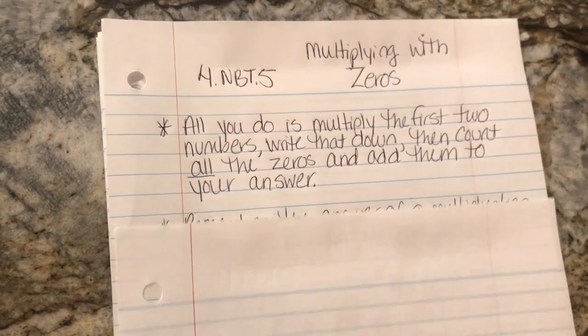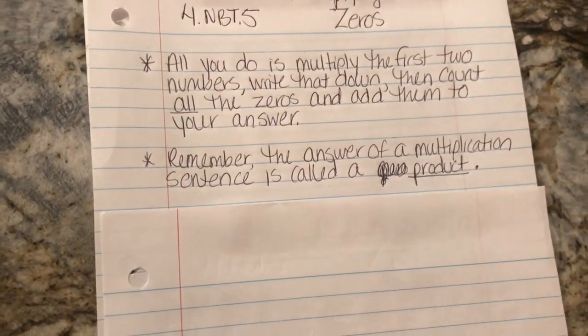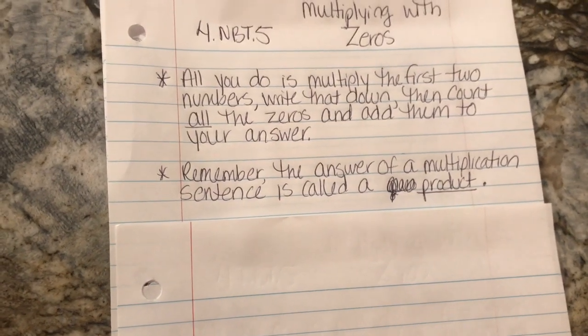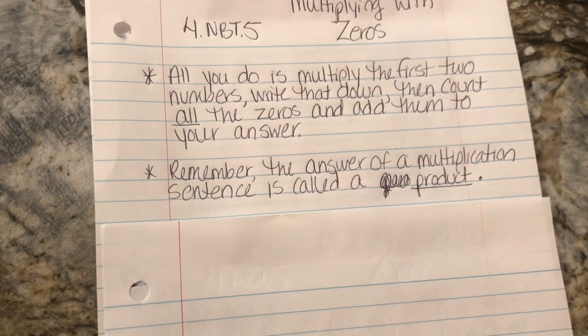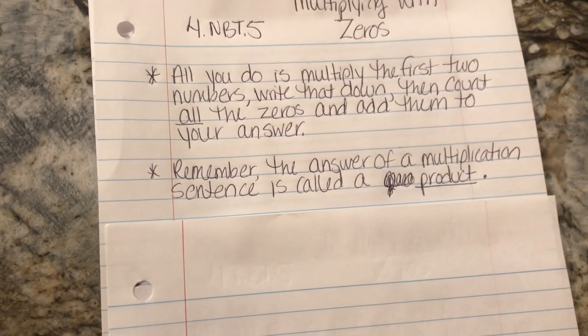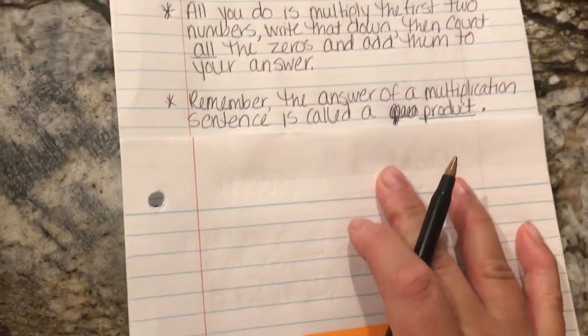That's really it. Just a little tip, please remember that the answer of a multiplication sentence is called a product, and sometimes they will say find the product of these two numbers, or find the quotient, which is the answer to division. So you need to know that vocabulary word to be able to give the correct answer. So product for multiplication.